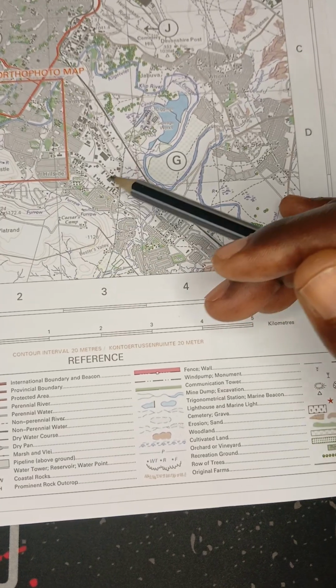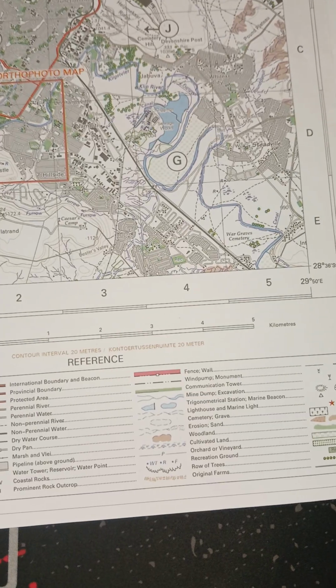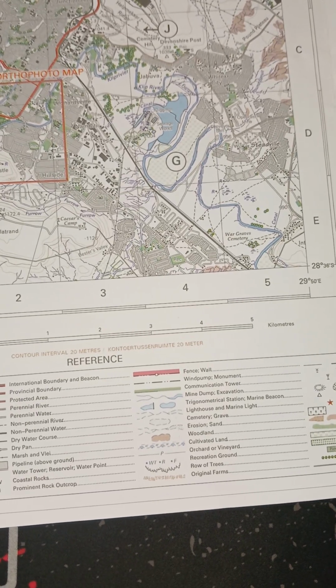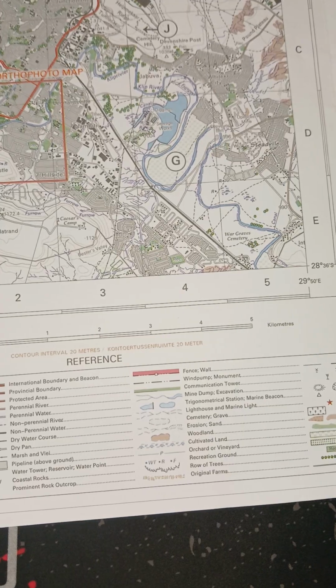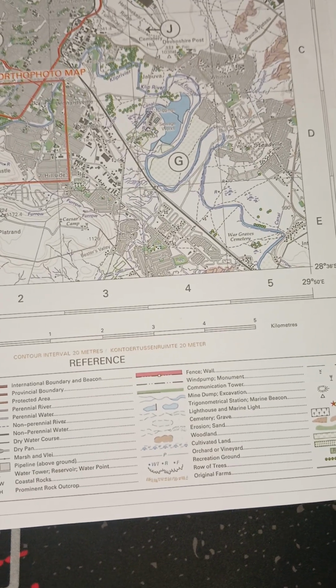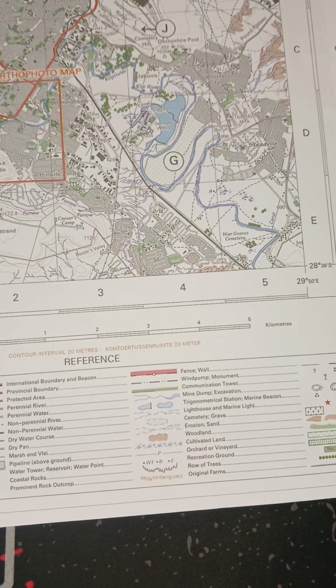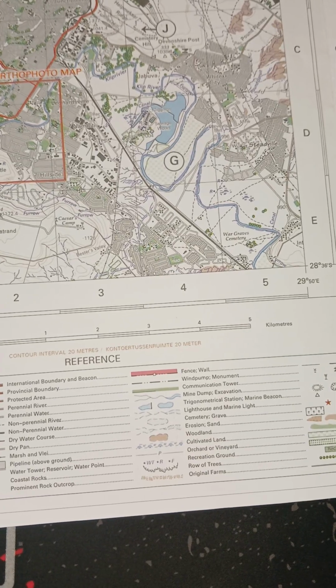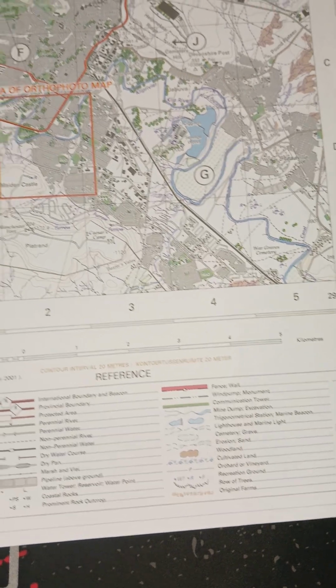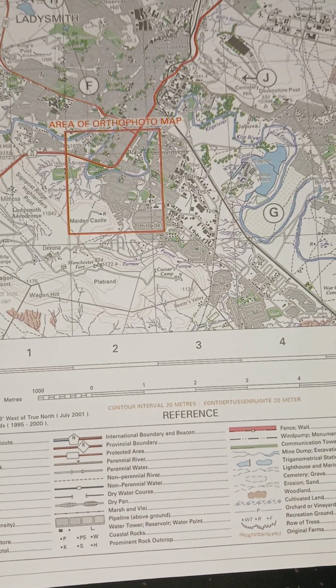The other way that you can use is to look at the height on your map, your contour height. Usually a river flows from a higher ground towards a lower ground. When you're looking at the profile of a river, the source of the river is on the higher ground or upland area, and it flows towards the mouth, which is usually the lower land. Let's check if we can get something from our map.